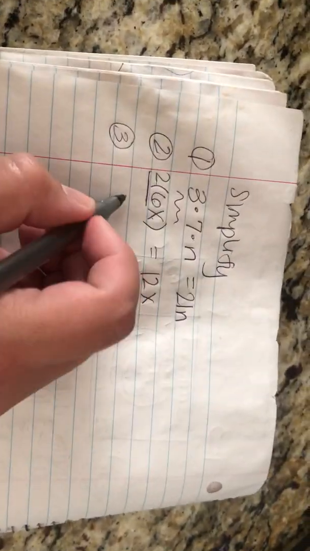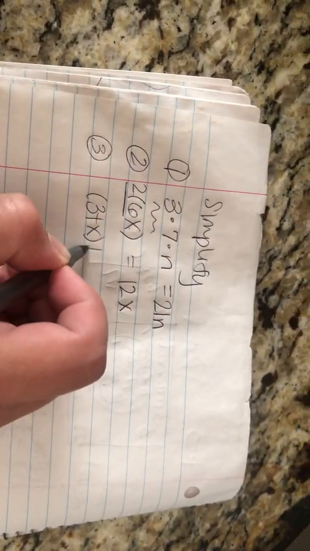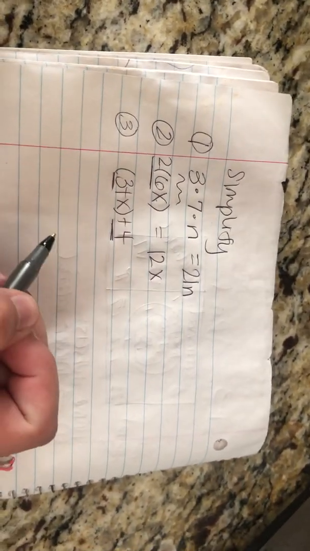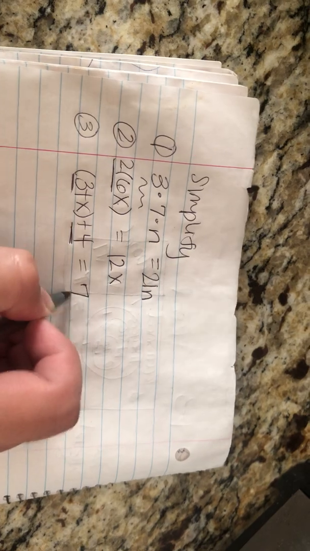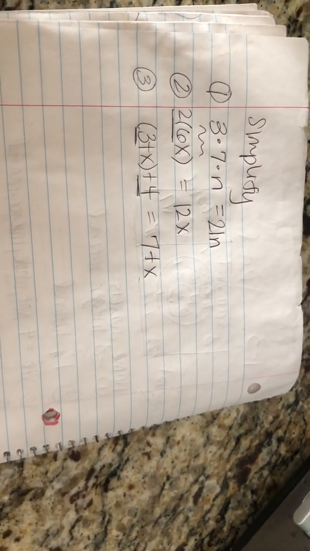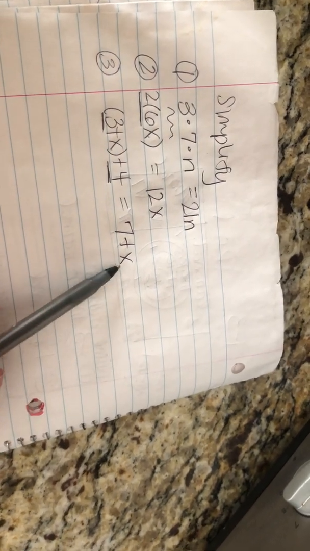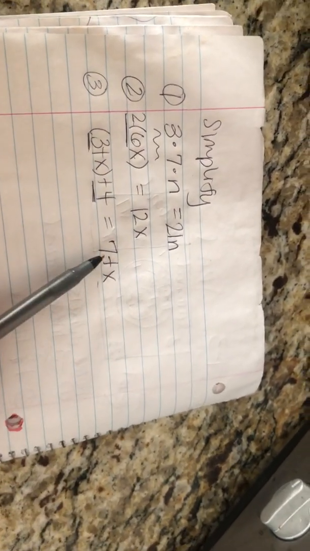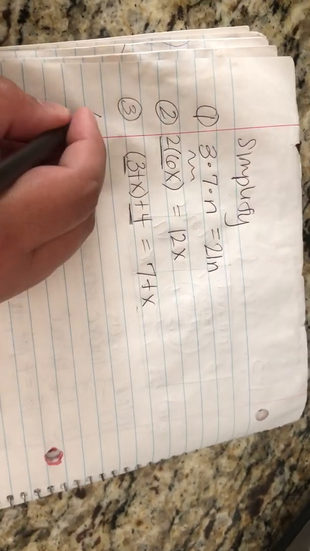Or with adding, they could say 3 plus x plus 4. Well, I can put together like terms, which are the numbers. 3 plus 4, that's 7 plus x. Because x and 7 cannot be put together because they're not like terms. In order to be like terms, they have to have the exact same variable on them, or just be a plain number in general. So 7 plus x would be my answer there.